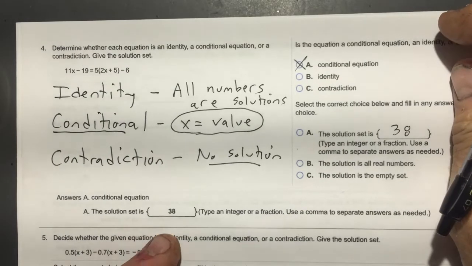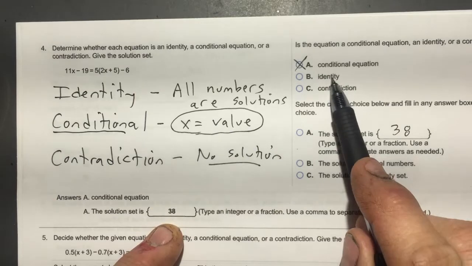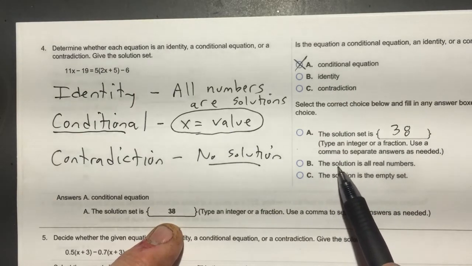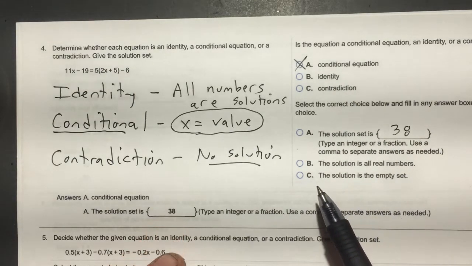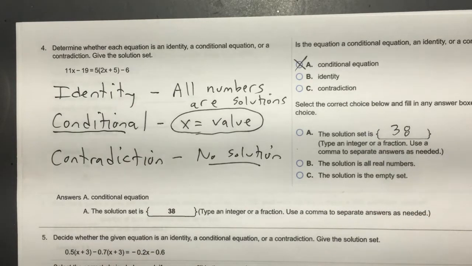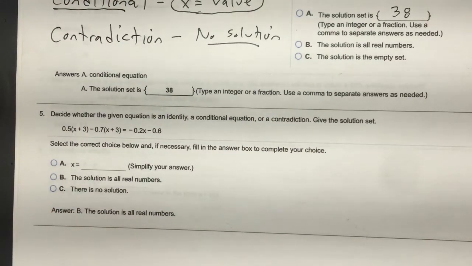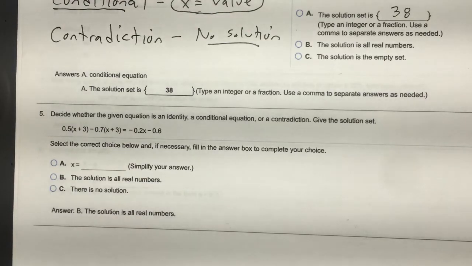Now, if this had come out to be all numbers were solutions, I would select identity, and then I would put the solution is all real numbers. And of course, if it was no solution, it would be contradiction, and it would be an empty set. All right, what do we have here on this one? Let's see what we got here on number 5. We might have a special case here.